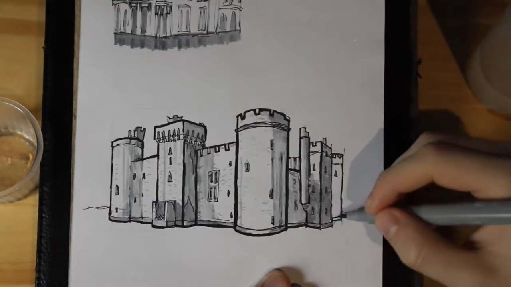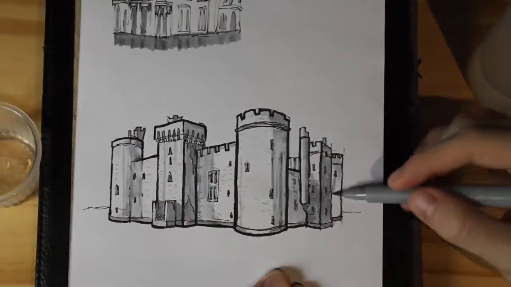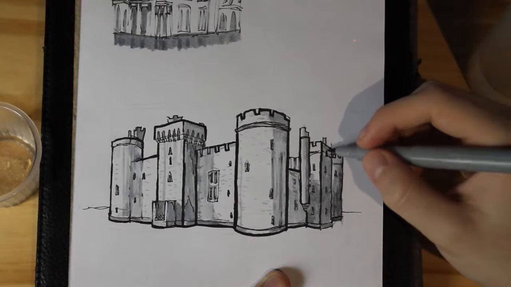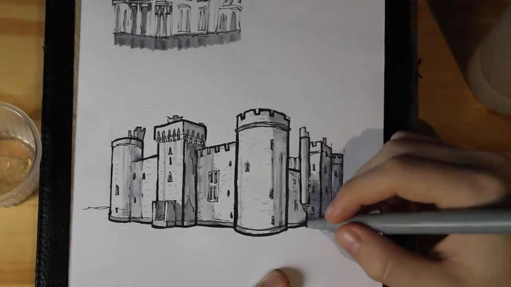By putting all of this side in shadow, what's drawing the eye shading-wise is more the light on the front and the thickness of the lines.